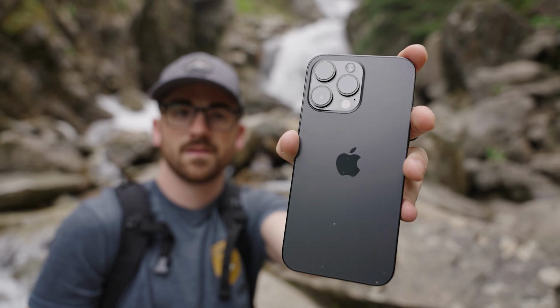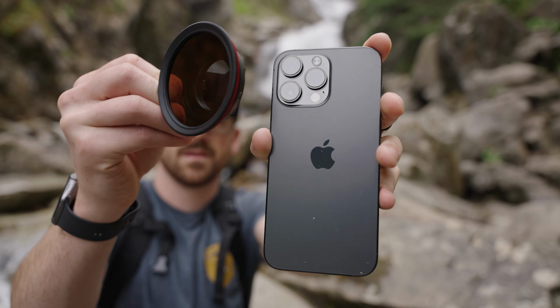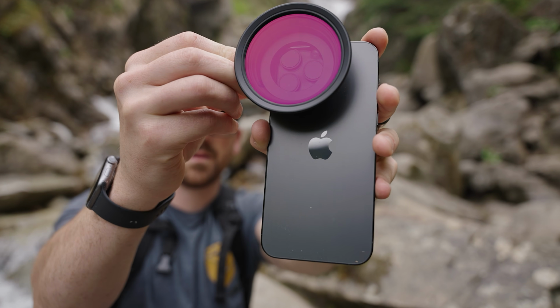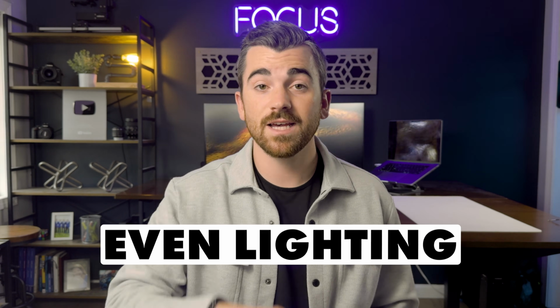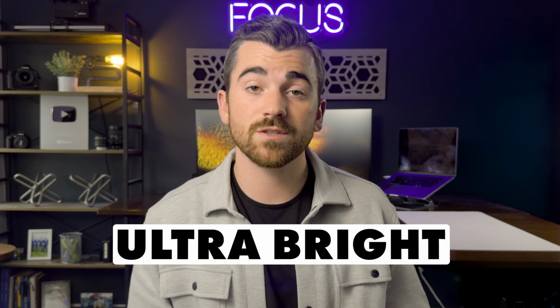Now, when it comes to brightness and darkness, there are three general scenarios we find ourselves in when we're shooting content, and I'm going to tell you how to handle each one. Up first, we have even lighting. This is like placing your subject near a window or filming outside on a cloudy day where we just have the perfect amount of light. In this situation, we do absolutely nothing. Let the camera handle everything through auto exposure and you're good to go. After this, the second scenario is ultra bright, like filming outside on a sunny day.